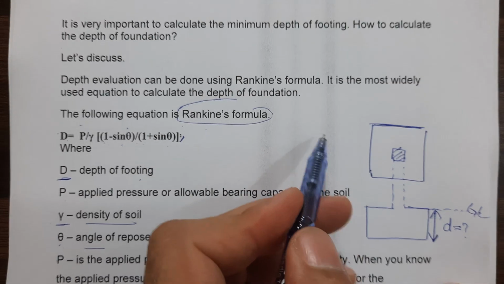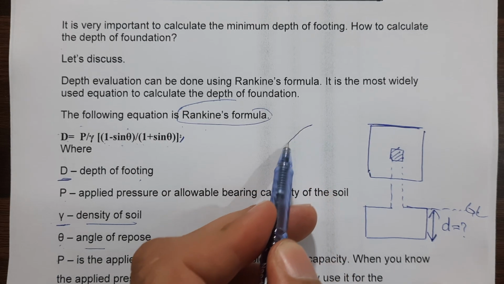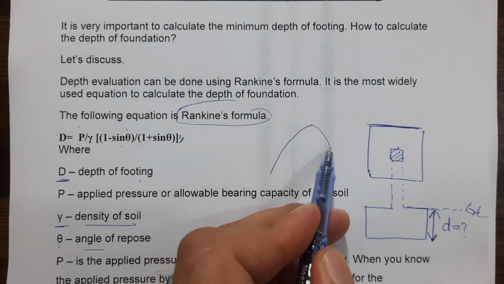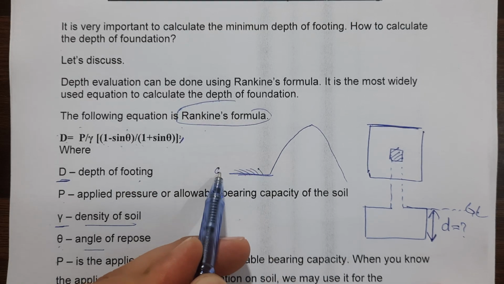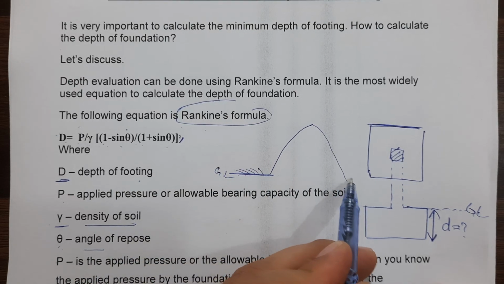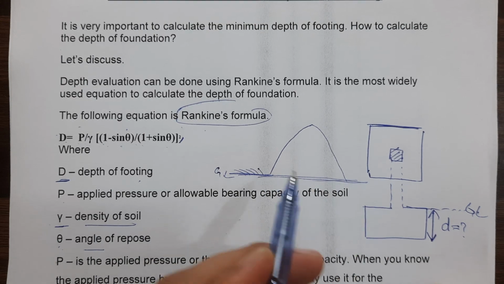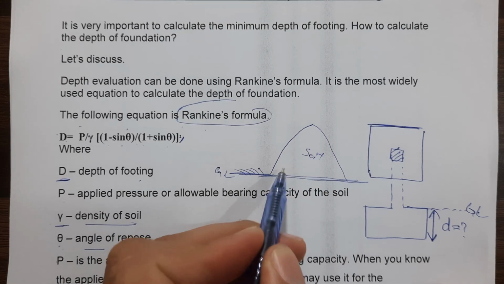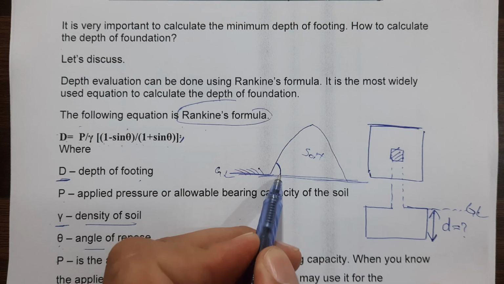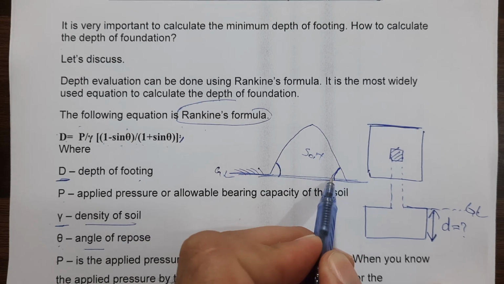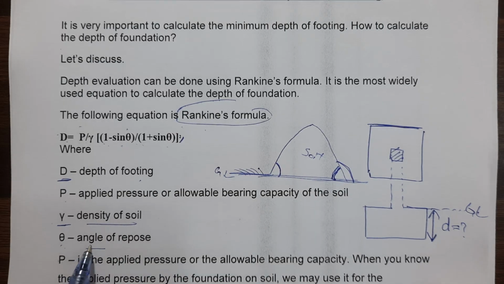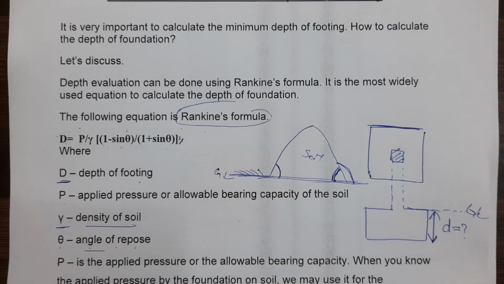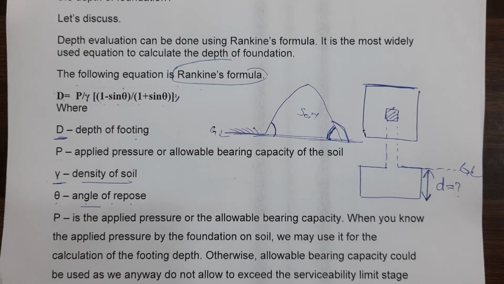What is the angle of repose? You can see here the soil, and this is the ground level. When the soil makes an angle on this side, this angle is called the angle of repose. It depends on the soil condition.